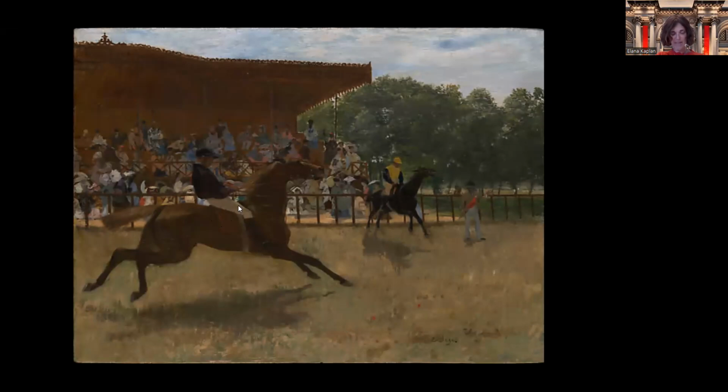You can see the jockey in the foreground is struggling to restrain his horse so he can return to the starting line. And this was the time that Degas made many models, sculptures of horses in wax. And he was doing it around the time that this painting was made.